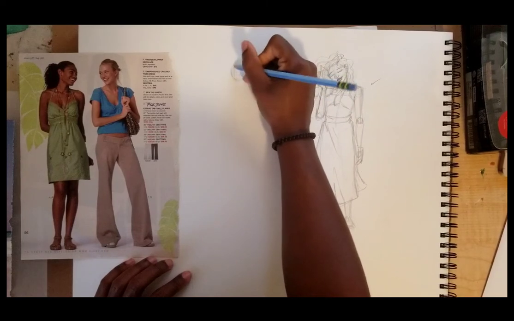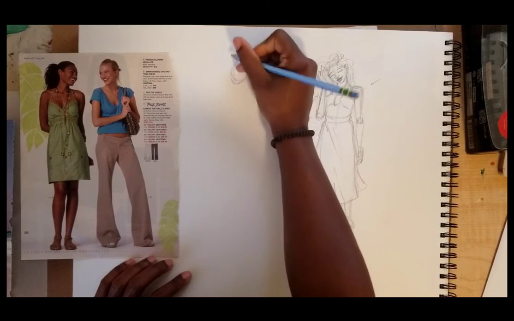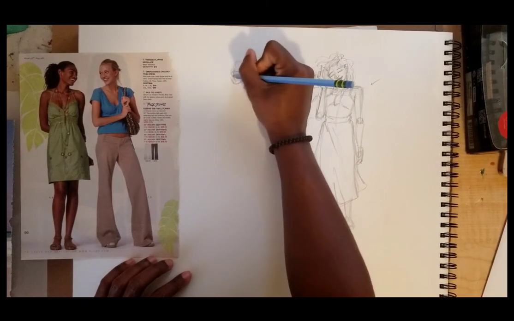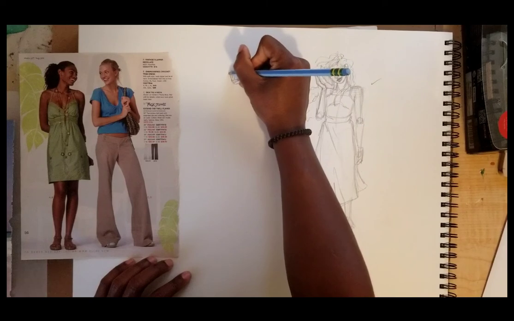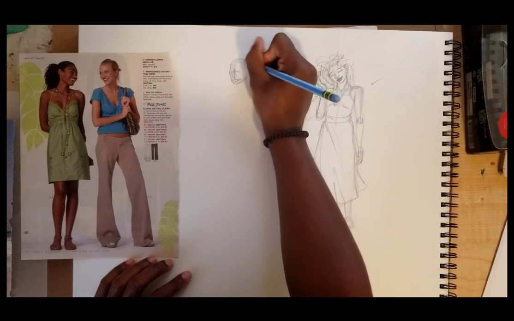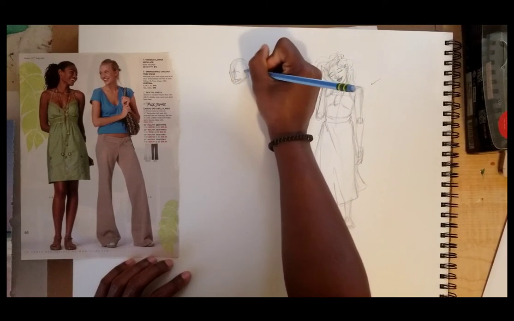So this is a more, I don't want to say advanced technique, because A, I don't want to sound snobby, B, I don't want to scare anyone who's just getting into art and thinking that they can't do this, because you can absolutely do this. Again, it just takes practice.